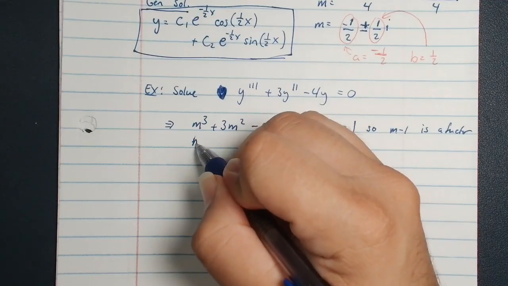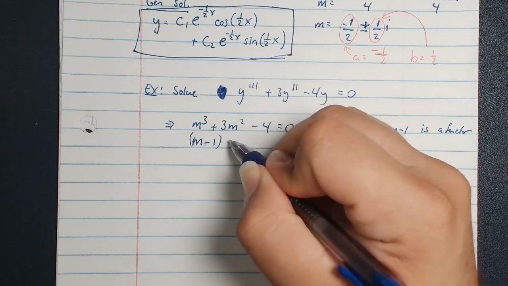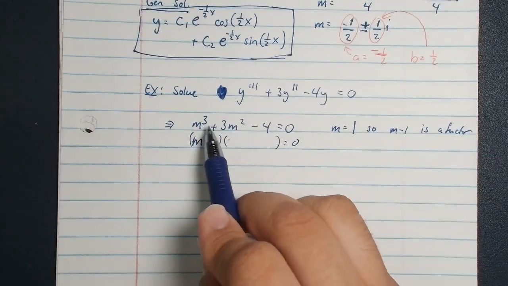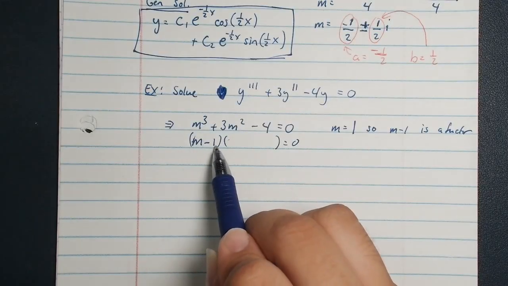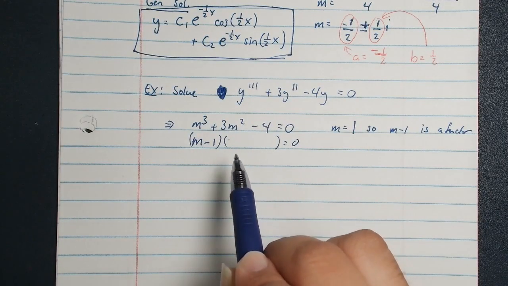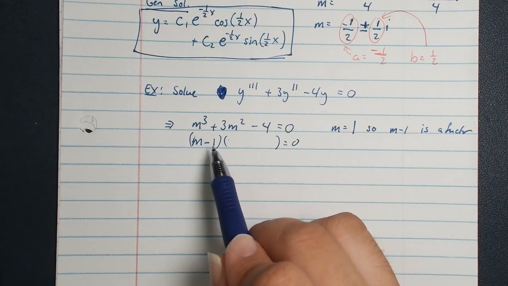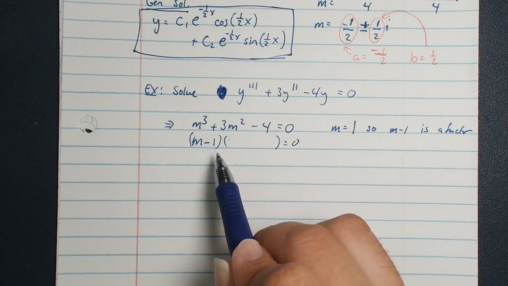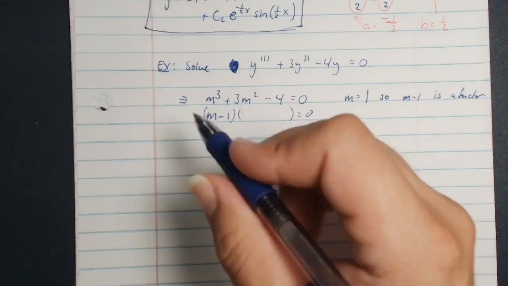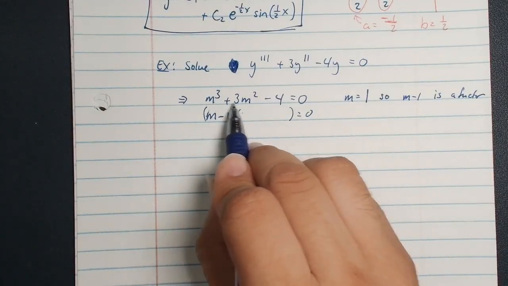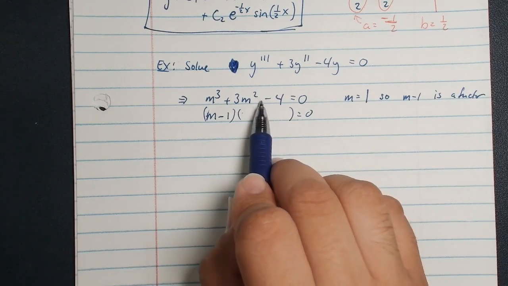So right here, I can write m minus 1 times, and now I can just divide. This divided by m minus 1 will give me this right here. To divide this out, you can of course use long division, but since it's a single factor, synthetic division is probably faster. If you don't remember how synthetic division works, the way you do it is you write down the coefficients in order. Don't skip any terms.